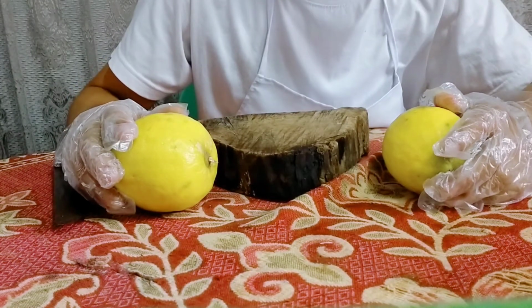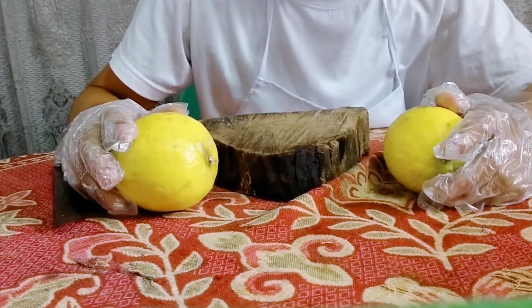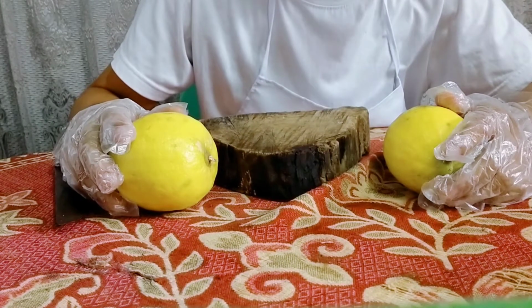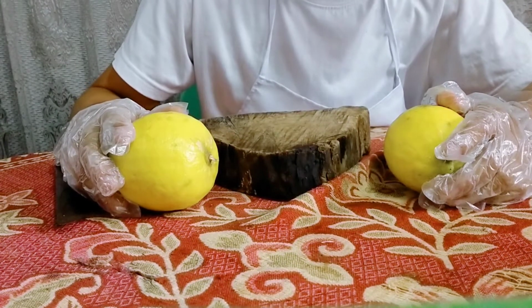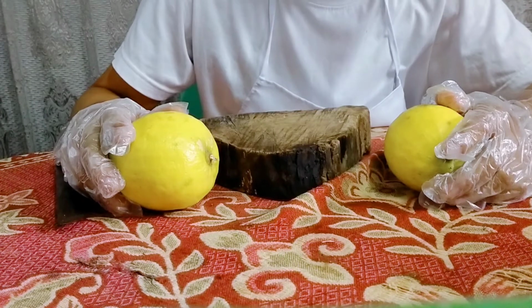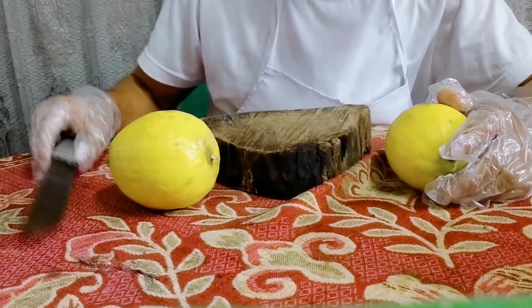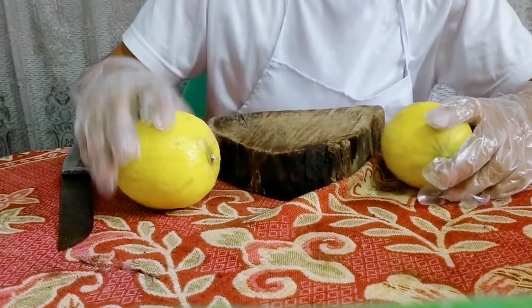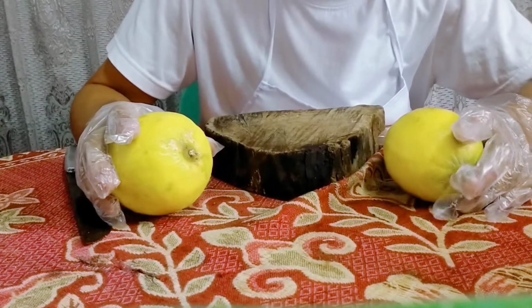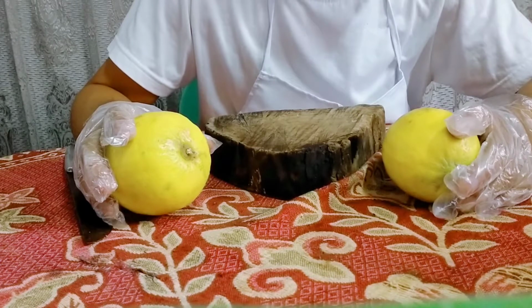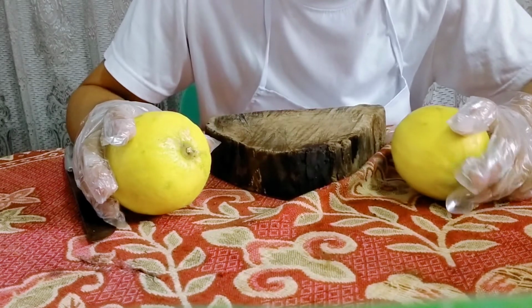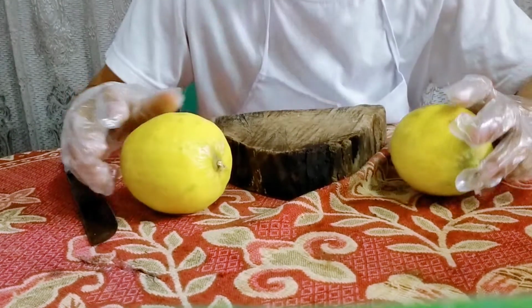The seventh word is slice. The word slice means to cut thin or wide portions that are of similar size. In this term, I need knife, chopping board, and lemon. I am going to slice the lemon to make lemon wedges.